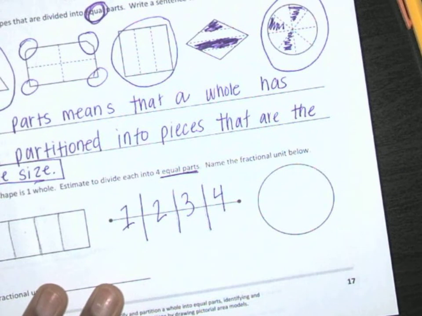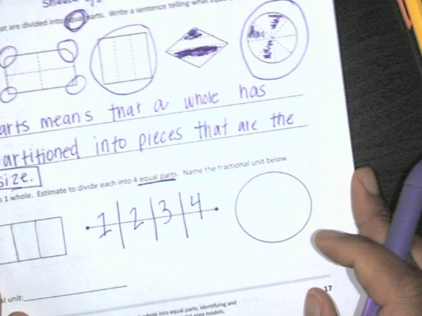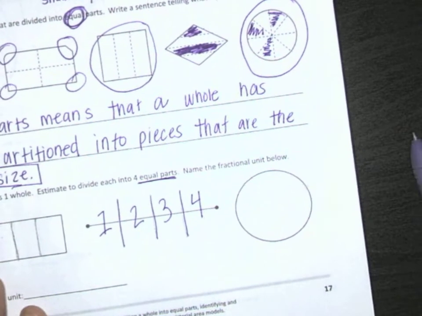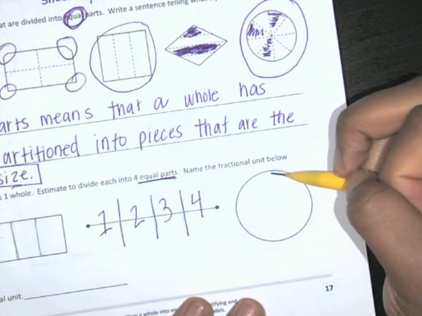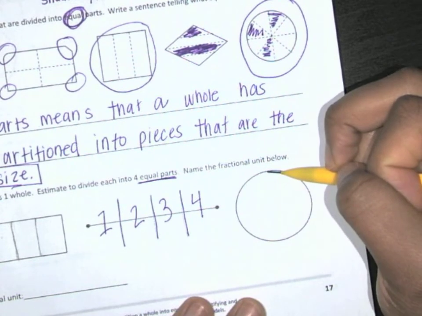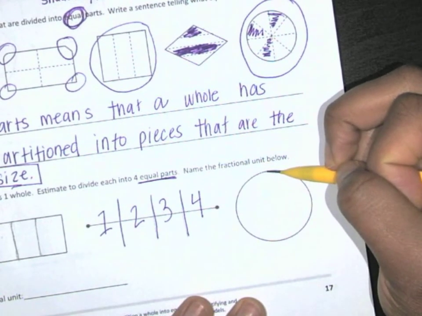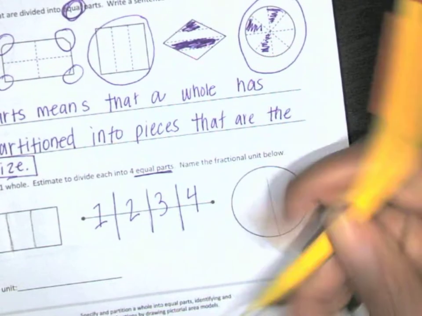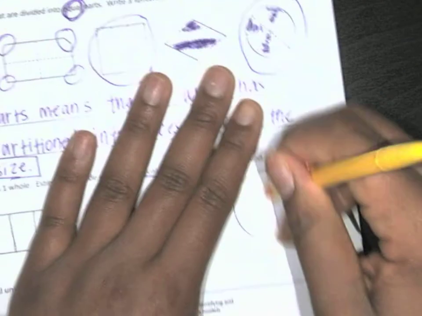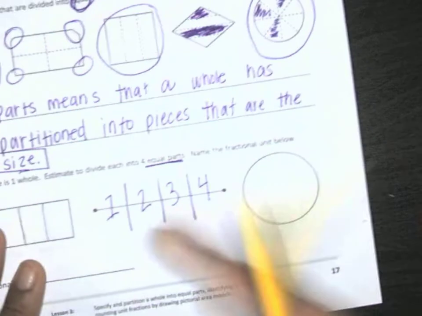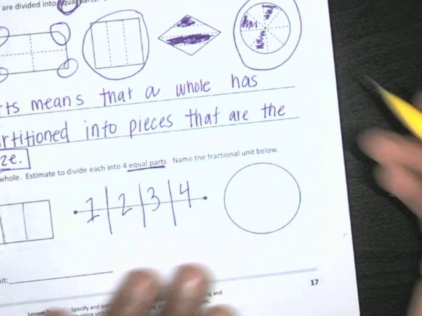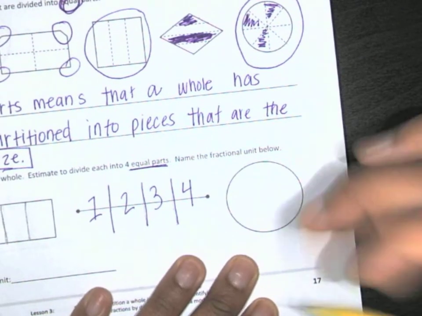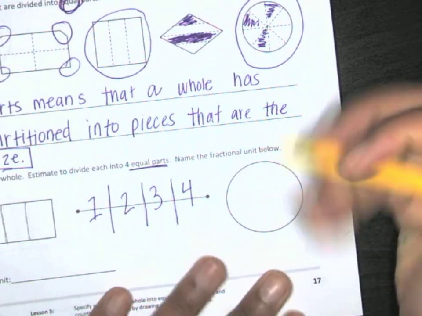Okay. Next, we have a circle. Circles are always very tricky. So let's try to find the circle first. Find the center. Draw a line going down the middle. My line is a little crooked. I'm going to try that again. It's okay if you make a mistake. There's absolutely no rush here. No rush.